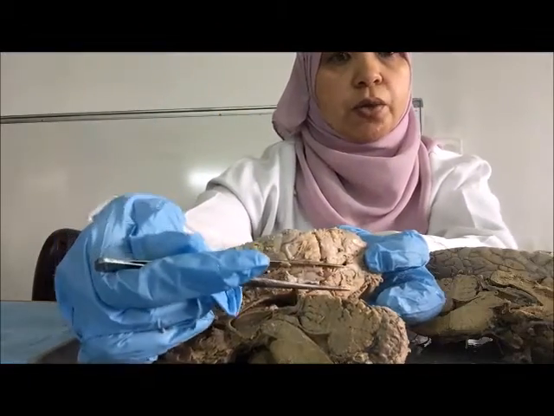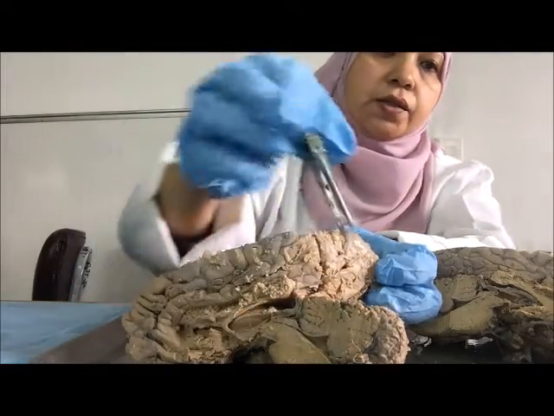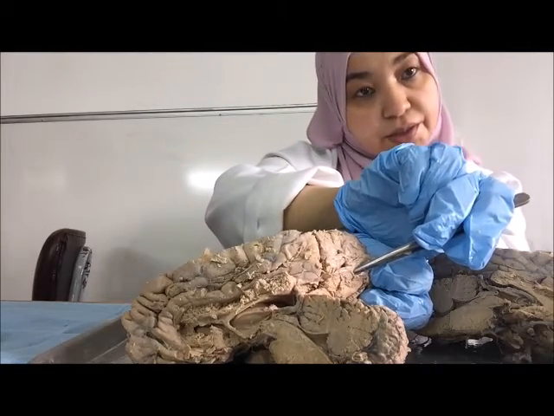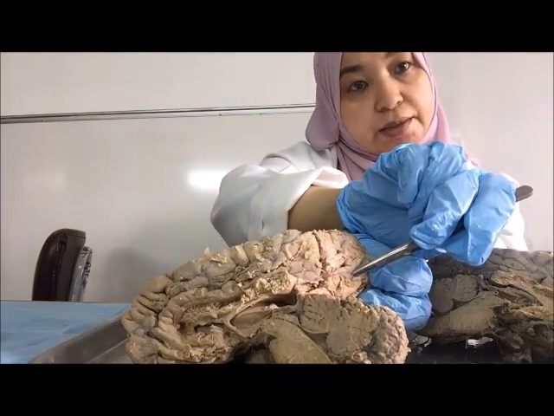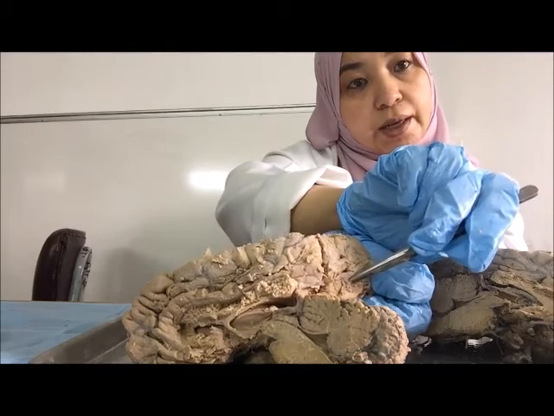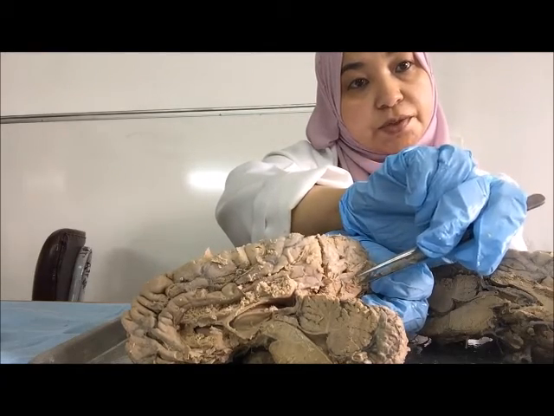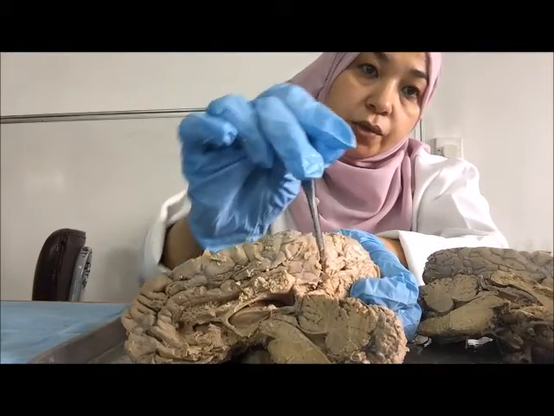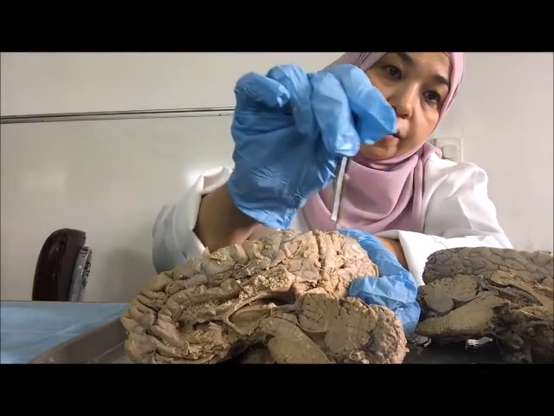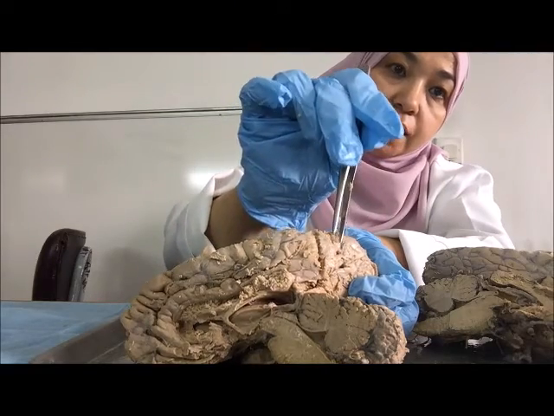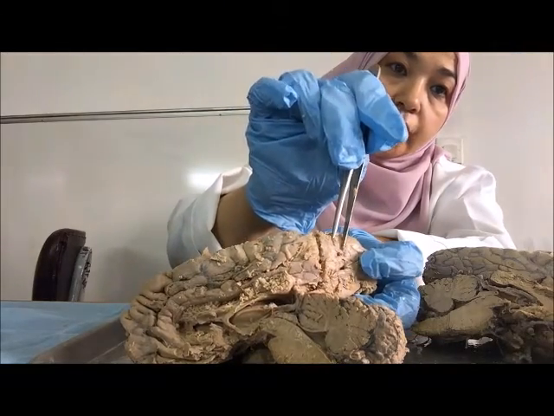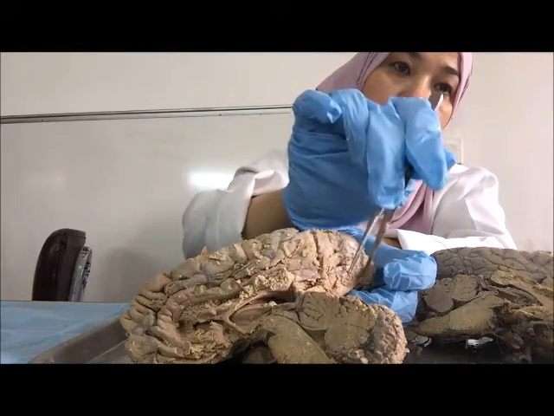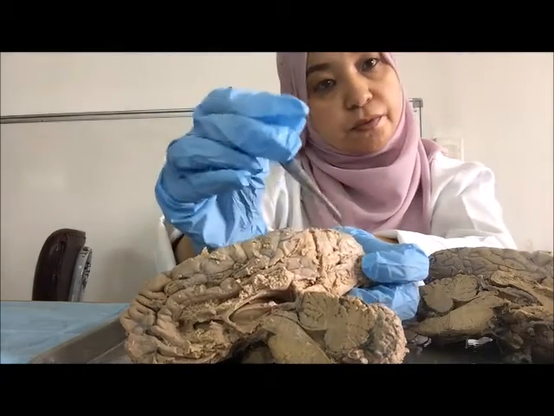Just below this calcarine sulcus, you should identify this gyrus here, which is called lingual gyrus. This is the lingual gyrus of the medial surface. Between the calcarine and the parieto-occipital, this triangular area here is called cuneus. This is the cuneus of the brain. Both are situated on the occipital lobe on the medial surface of the brain.